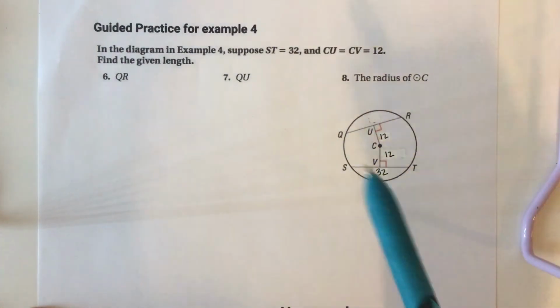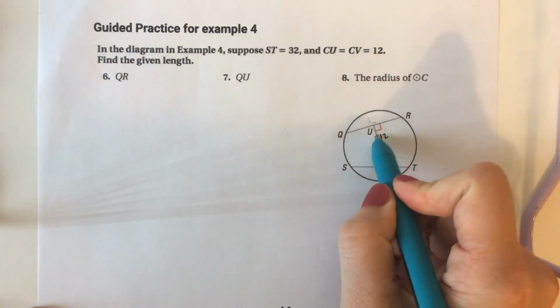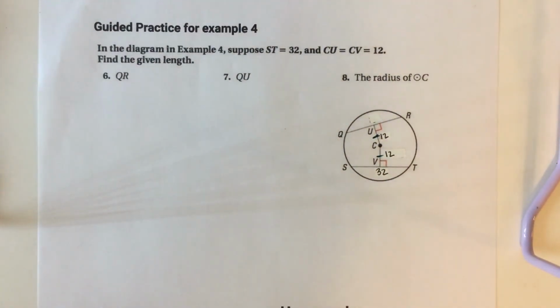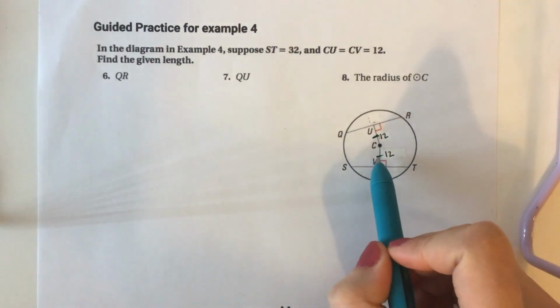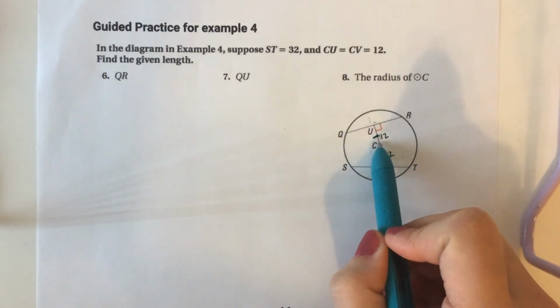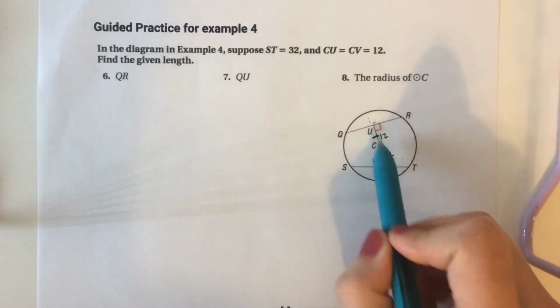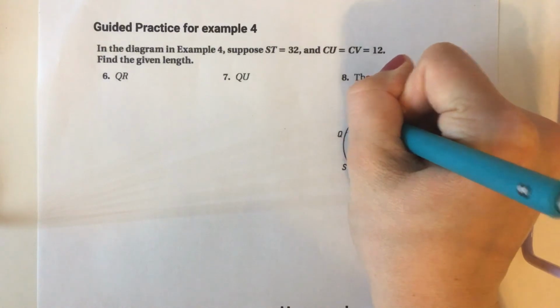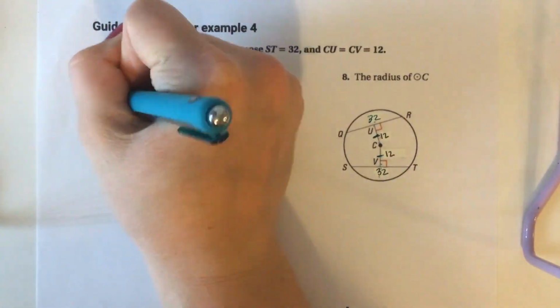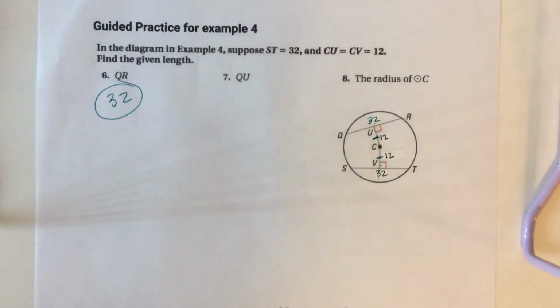These segments from the center are both equal distance, right? They're both 12. And using that last theorem, if the chords are equidistant from the center, the chords are congruent. So since these are both 12, that means this one has to be 32. That's just using that theorem.